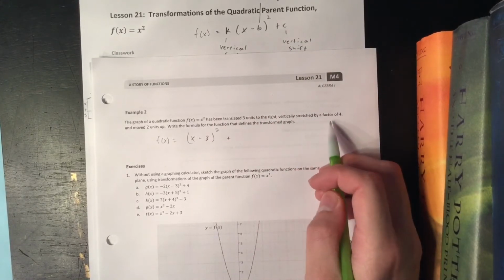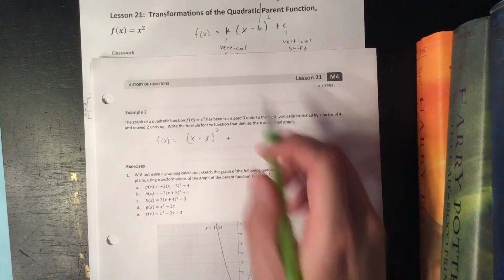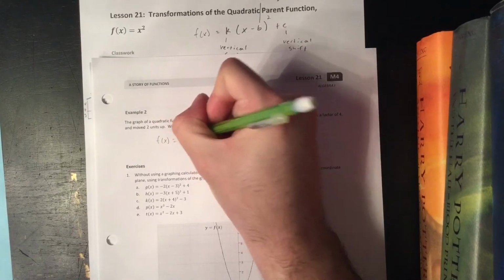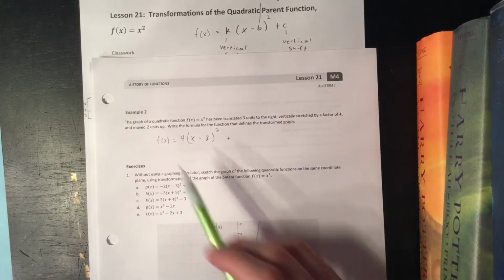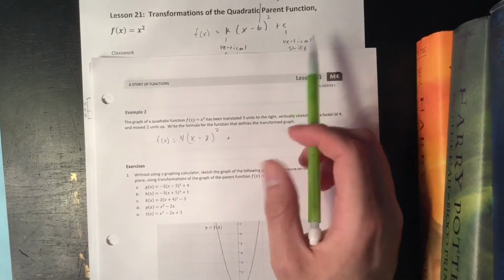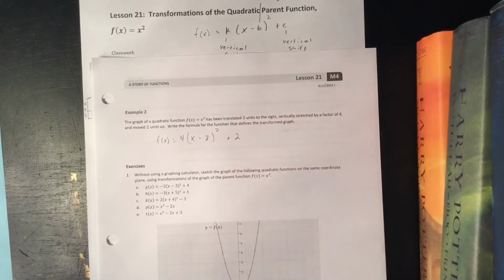Okay, then it's vertically stretched by a factor of 4. So the vertical stretch is going to be right here in the front. So we'll just put a 4 right in front of that. Then it's moved up 2 units. So that's our vertical shift on the outside. So then we just put a +2 on the outside here. And it's as simple as that. That would be all that we would need for this one.